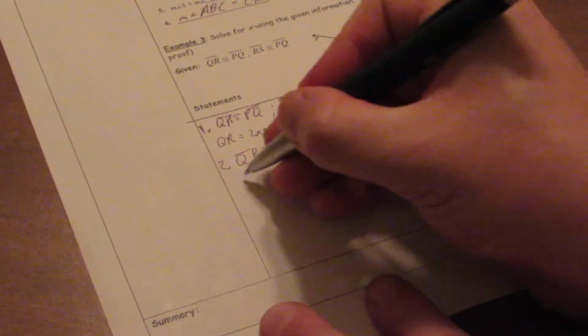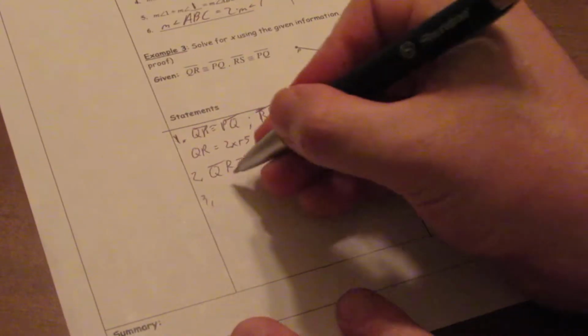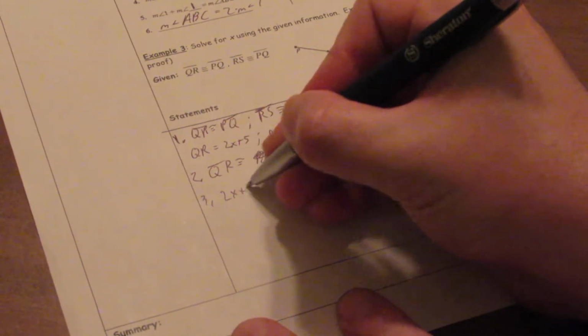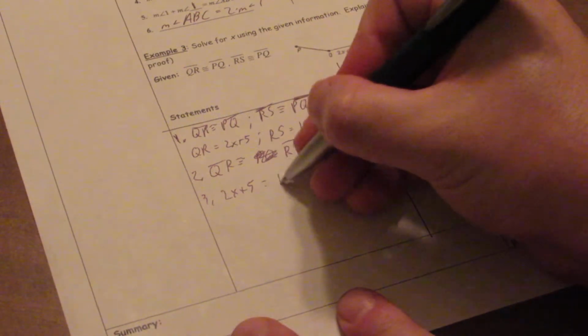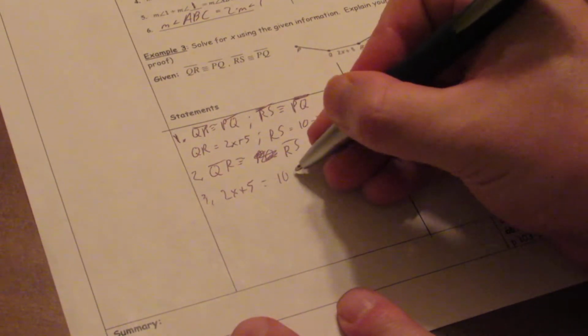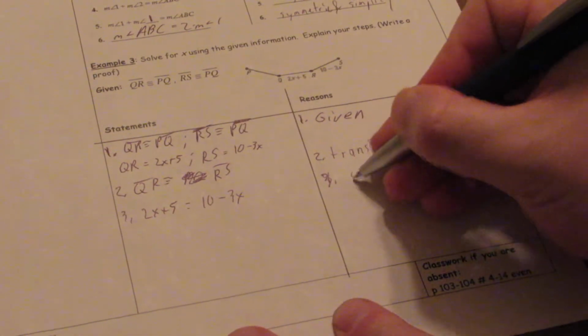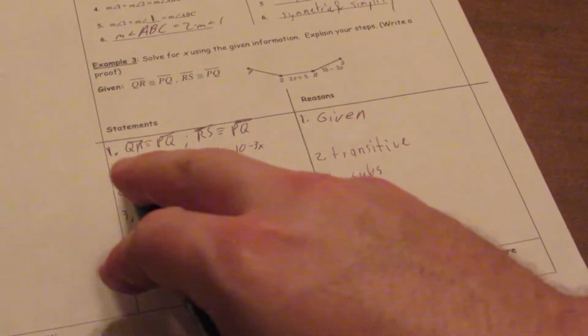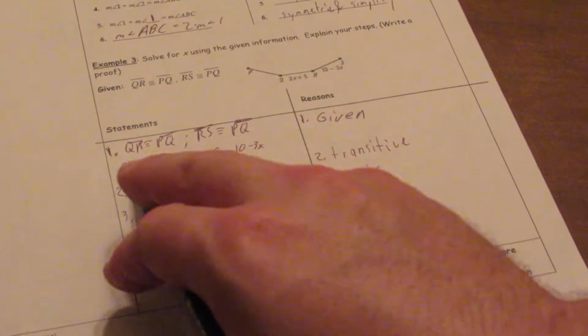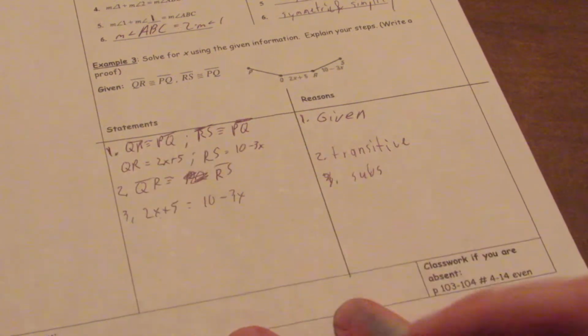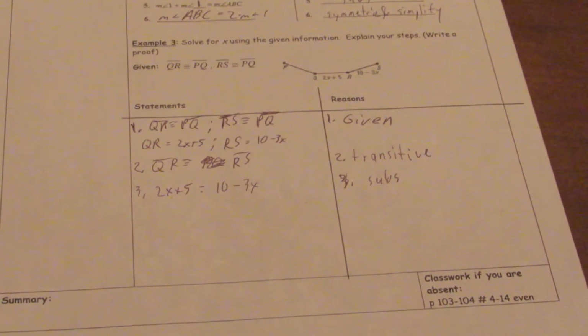Then I want my variable stuff in here. So 2x plus 5 equals 10 minus 3x. That is substitution. The difference being that I'm not basing it on things being equal to something else. I'm replacing something that I know with something else. It's a slim difference between substitution and transitive, but that is the difference.